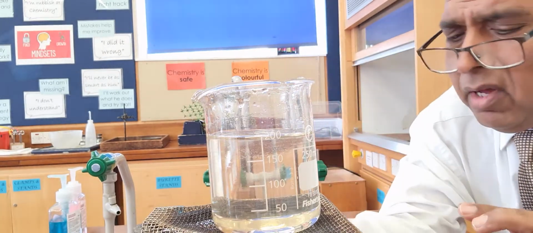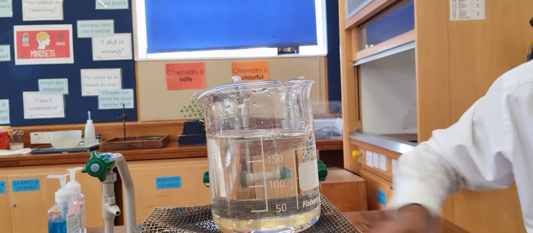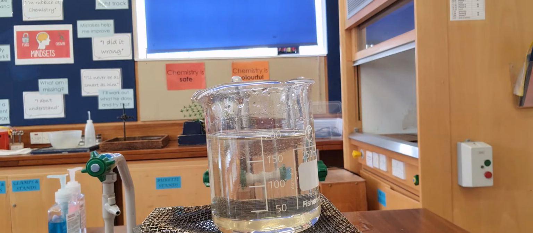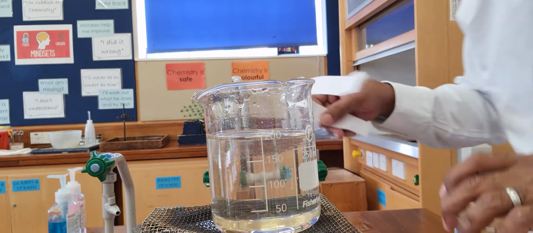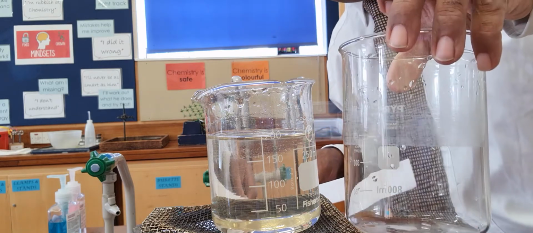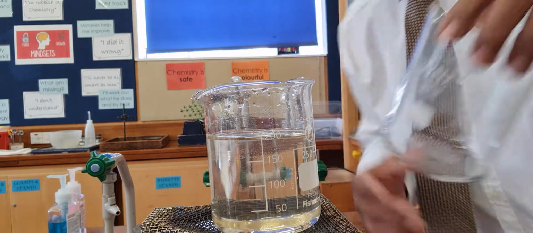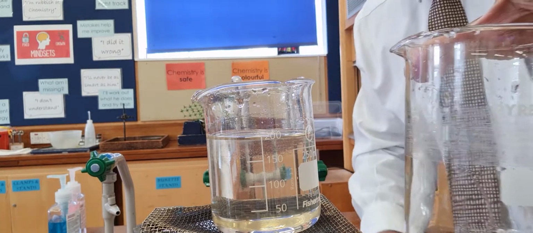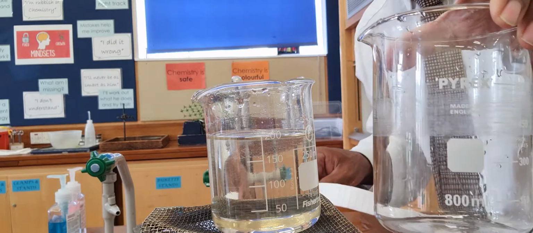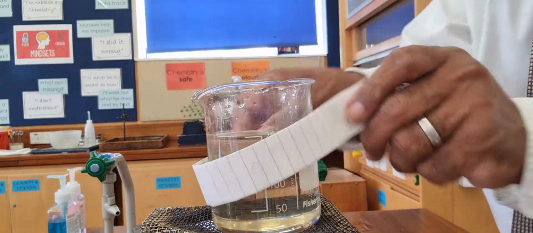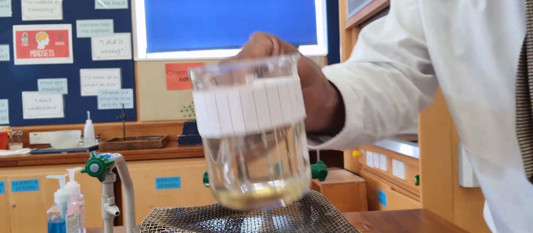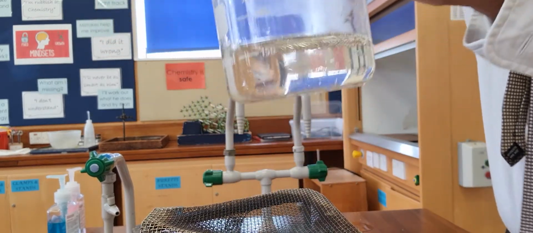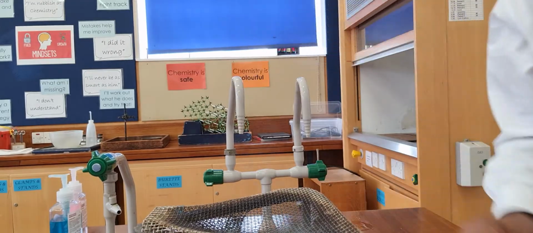So rather than bore you with carrying this on, let's try a big beaker. Here I've got a 1 litre beaker. No, actually it's an 800 centimetre cube beaker, 800 millilitre beaker, and I'm going to take this sugar solution and pour it into my much bigger beaker.